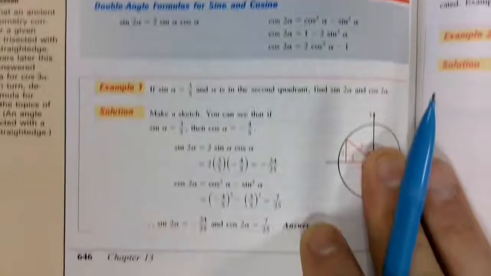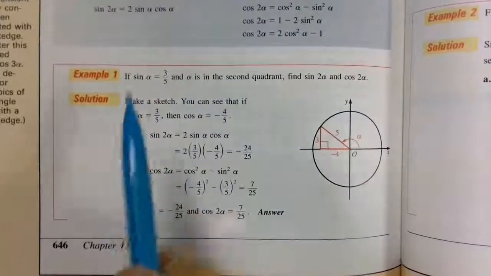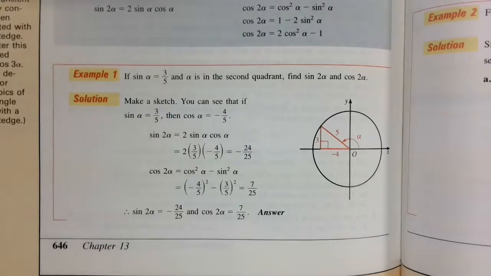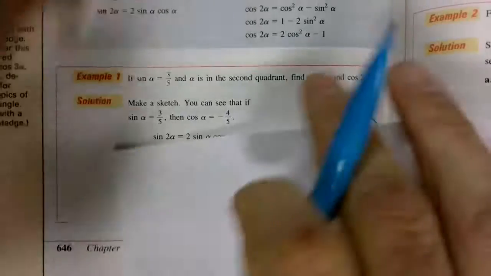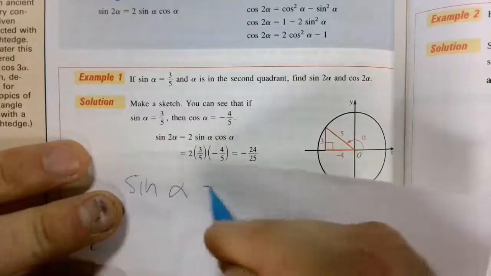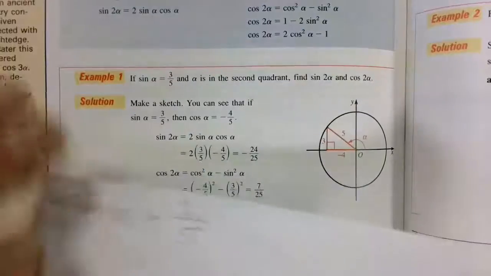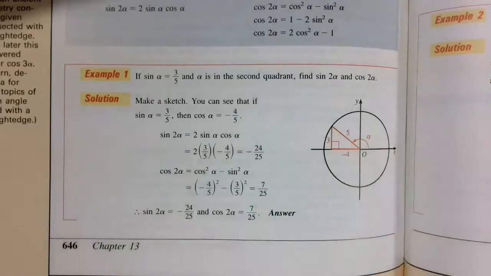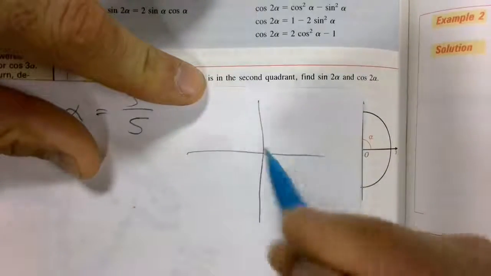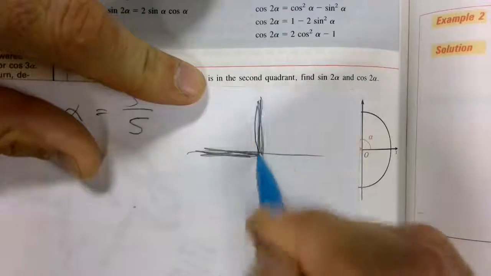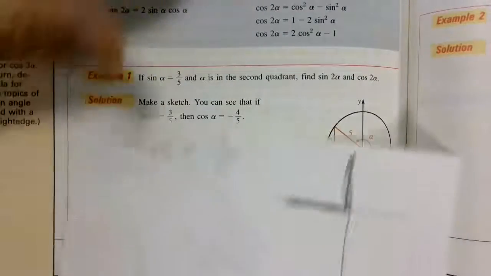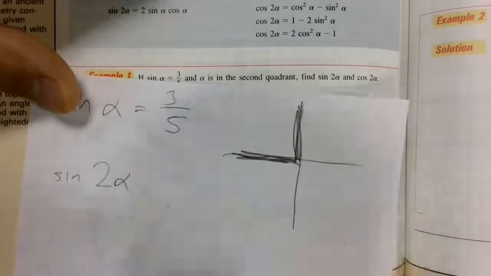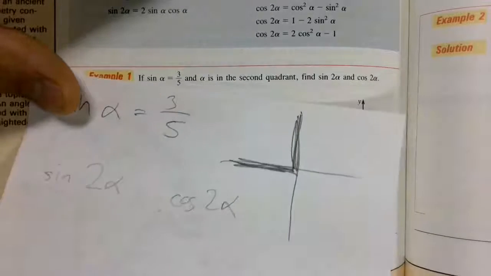So let's look at a first example. It says if the sine of a is 3/5. So whatever a is, the sine of it is 3/5. We don't know what the angle is, but we do know that its sine is 3/5. And we know that alpha is in the second quadrant, which means the angle is somewhere in between here. Can we find the sine of 2 alpha and the cosine of 2 alpha? Well, the answer is yes.